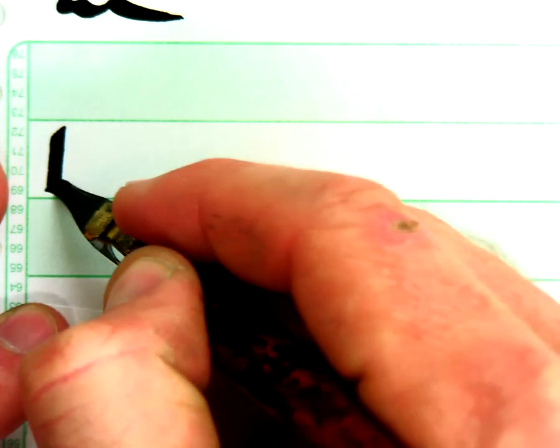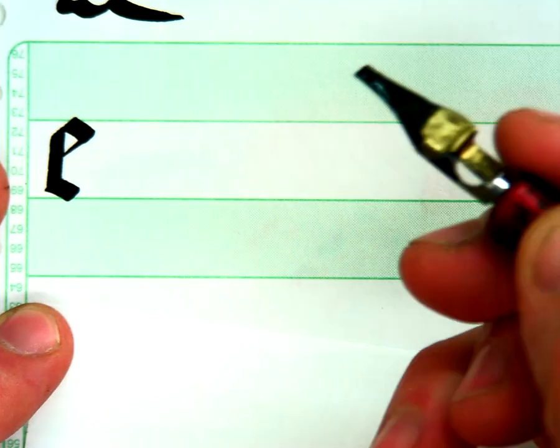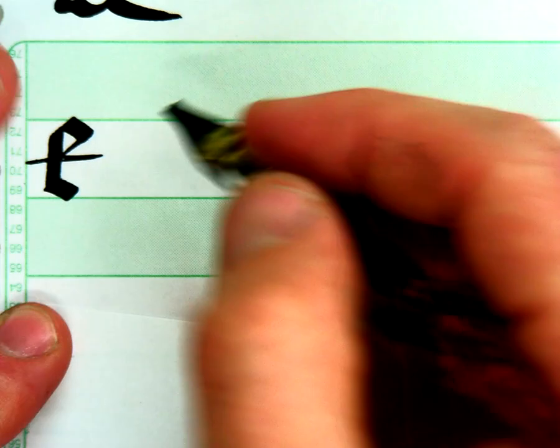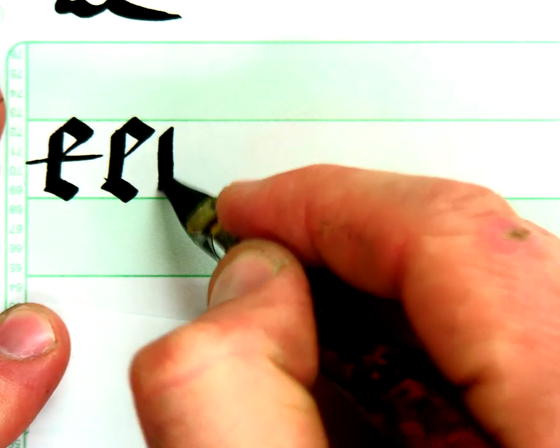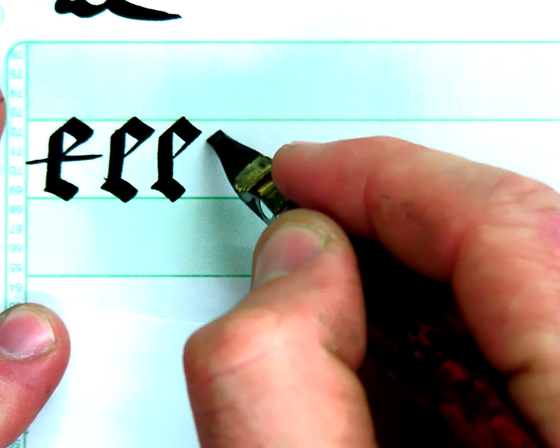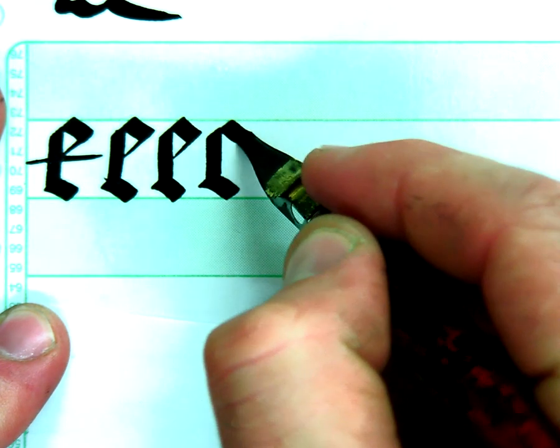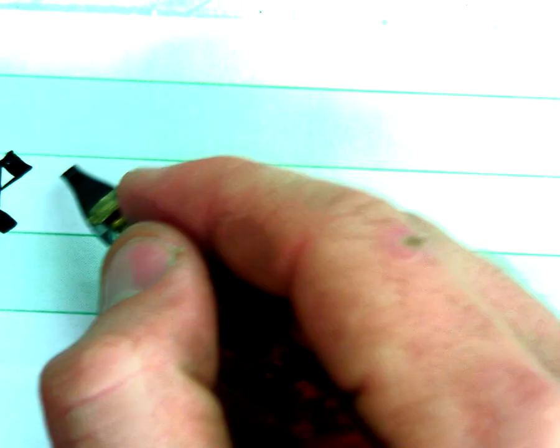1, 2, 3, 4. Horizontal line. 1, 2, 3, 4. 1, 2, 3, 4. I'm not going to grade the capitals because we only did like 4 or 5 of them. All right.